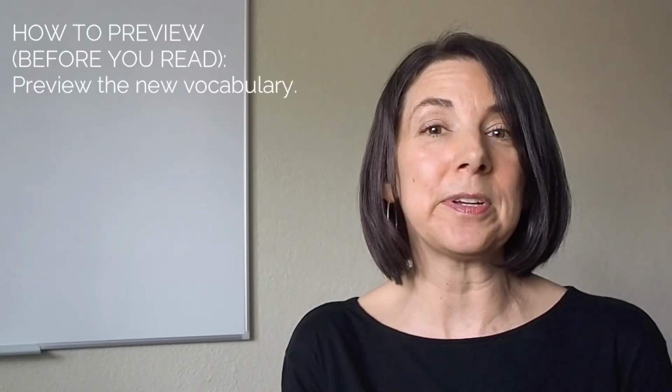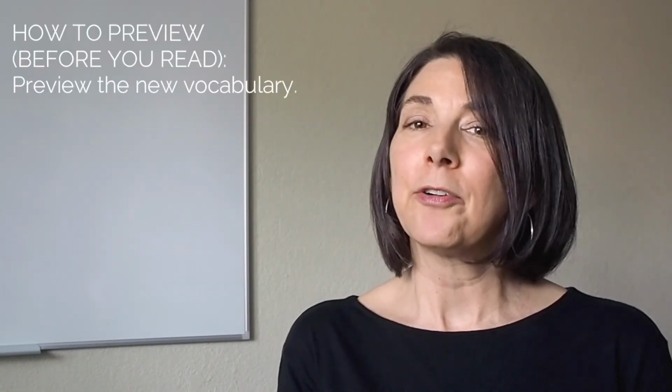Next, you may want to preview the important vocabulary. For this purpose, you don't need to know everything about the words. You just want to know what the important words are going to be and know the basic meaning so that when you see them in the reading, you can continue reading without stopping to think or look them up. This should not take more than a couple of minutes, and if you're in a hurry, you can skip this step.